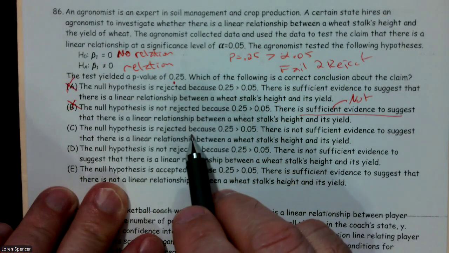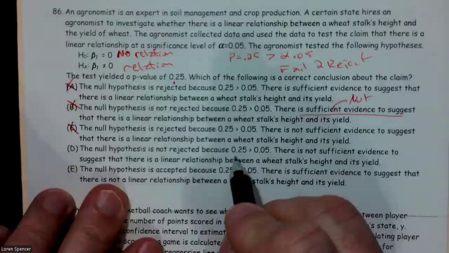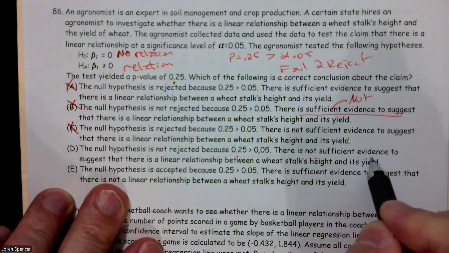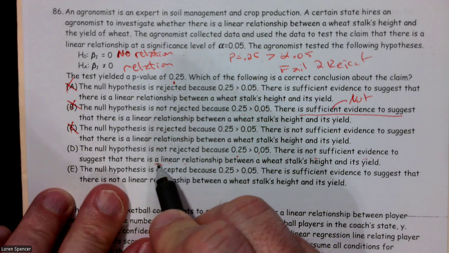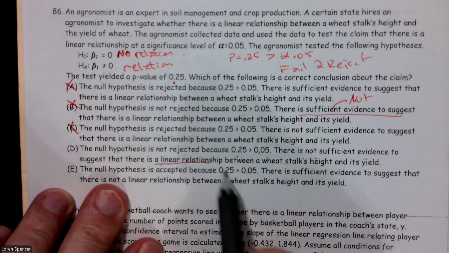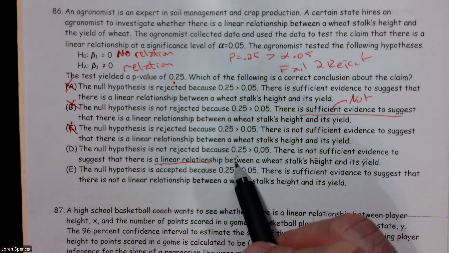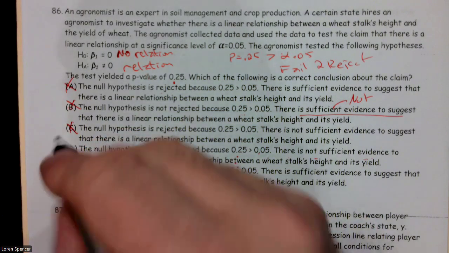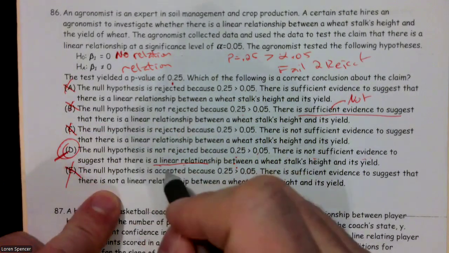The null hypothesis is rejected? No. The null hypothesis is not rejected because 0.25 is greater than 0.05. There is not sufficient evidence to suggest that there is a linear relationship. Yes, because we always restate the alternative. So for 86, I like D. Let's look at E real quickly. The null hypothesis, we don't accept the null. All right, that's a no-no. We don't like that word.